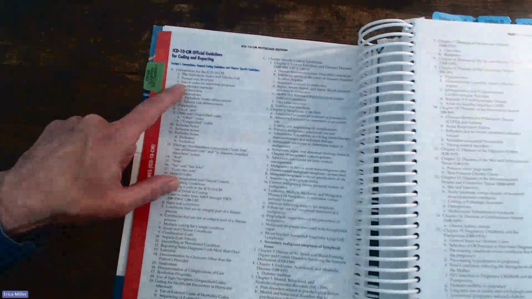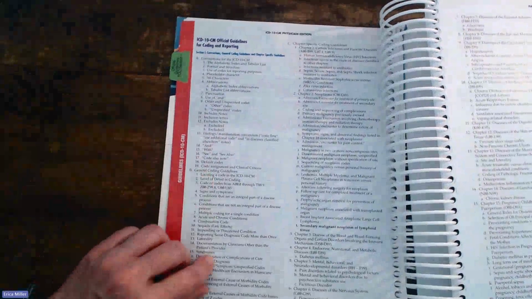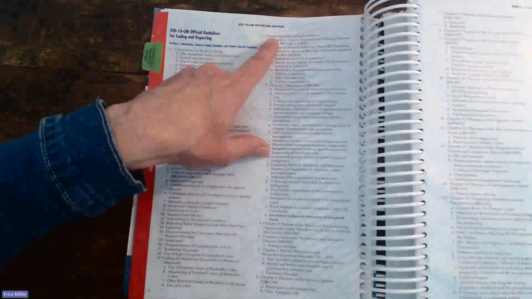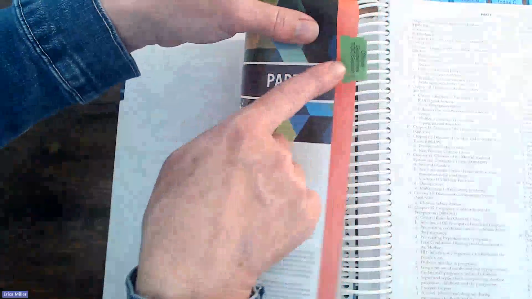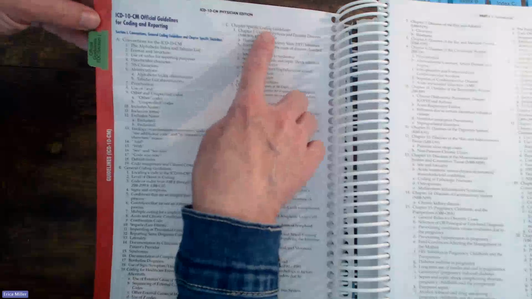So section 1A covers conventions related to ICD-10. Section 1B covers general coding guidelines. Section 1C covers chapter specific guidelines, okay? So again, that would cover your table of contents, which is on this very first page, and then section 1, which covers conventions, general coding guidelines, and chapter specific guidelines.